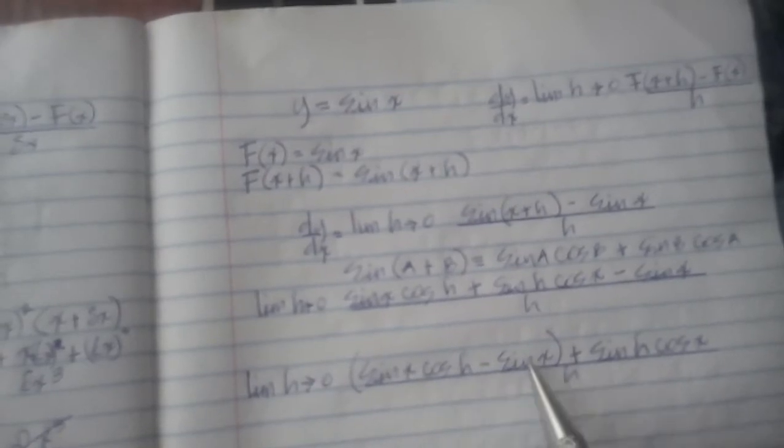Since sin x is common here, we can pull out the sin x.